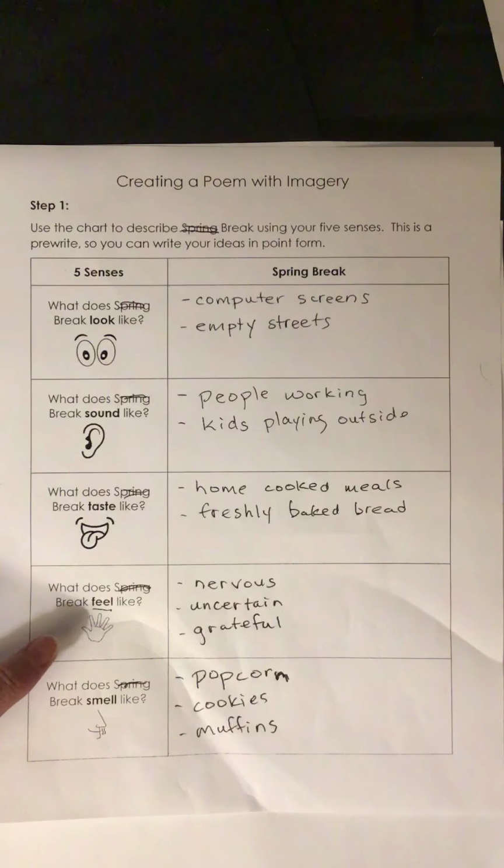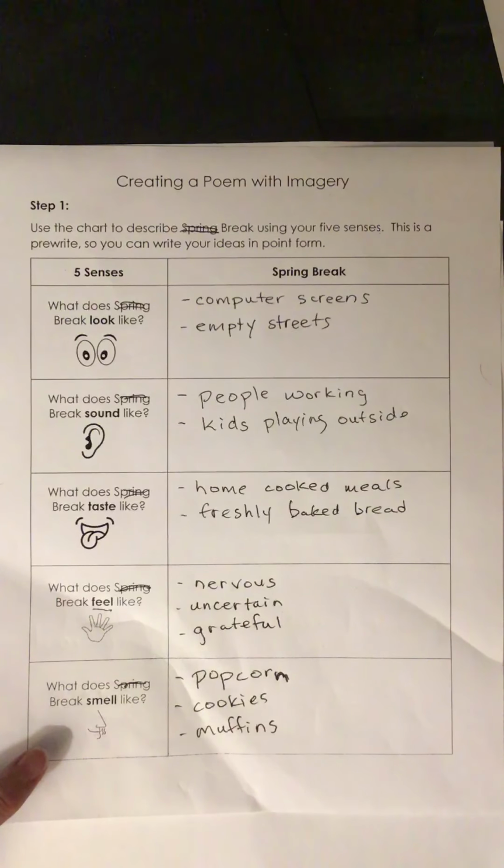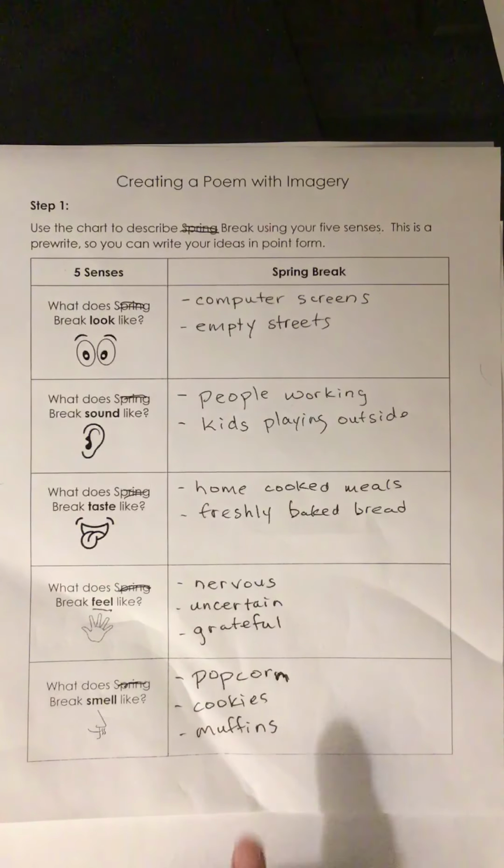What does it feel like? It feels nervous. I'm nervous. I'm a bit uncertain, and yet I'm very grateful. And what does the break smell like? Well, lots of popcorn, lots of cookies, and lots of muffins. We've been eating a lot during this break. So now I can use this information to create a poem.